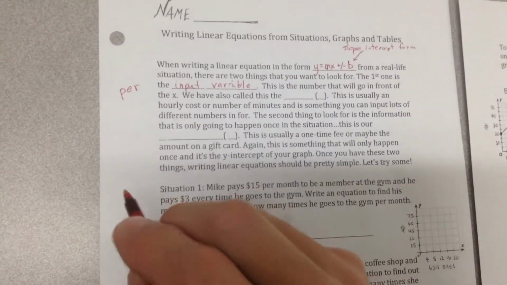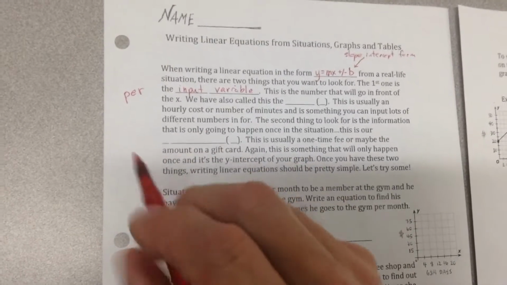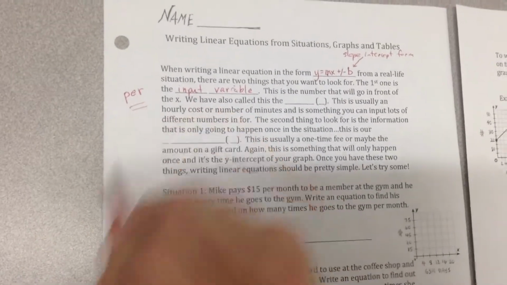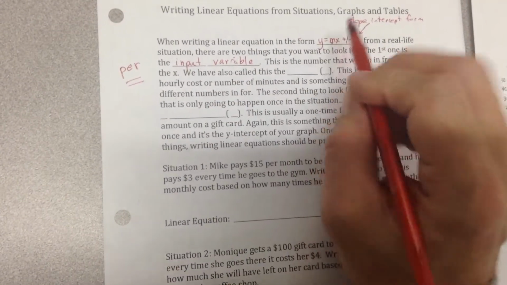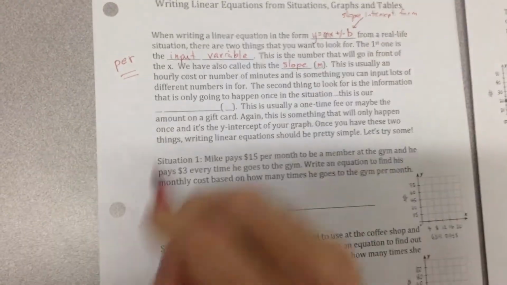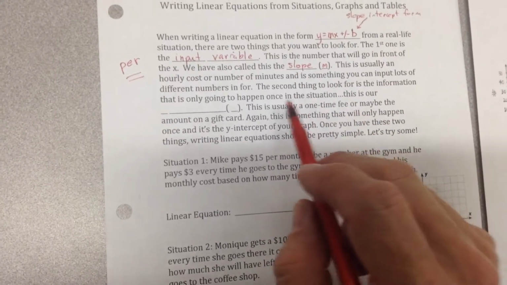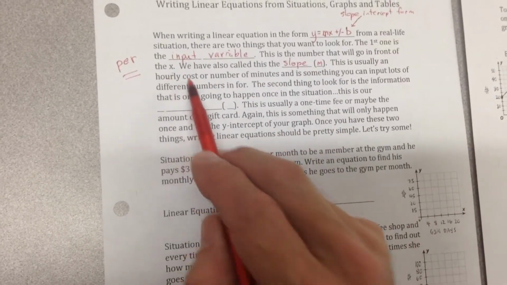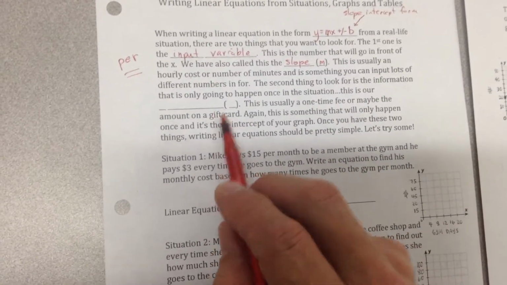Miles per hour. The miles is what you're talking about. The cost per dollar, you're talking about the cost. Okay, so the word per is a really important word when we're doing these. This is the number that will go in front of the x. Now again, remember the number in front of the x, that m, is also what we call our slope. Okay, so the input variable that we're going to be locating is also what the slope is. And this is usually, again, like I just said, an hourly cost or the number of minutes, and it's something you can input lots of different numbers in for.